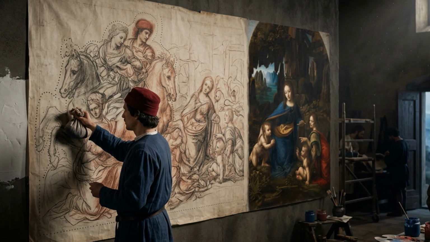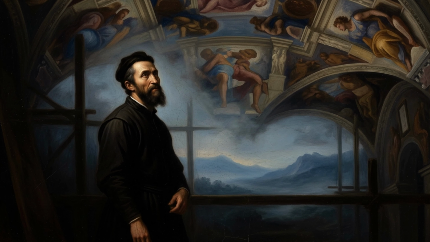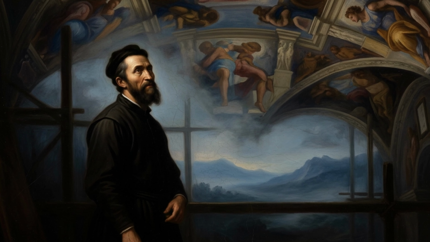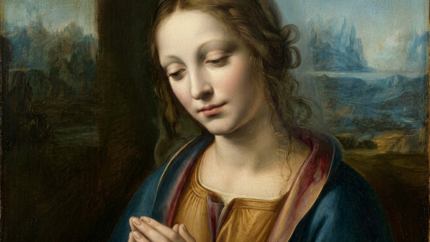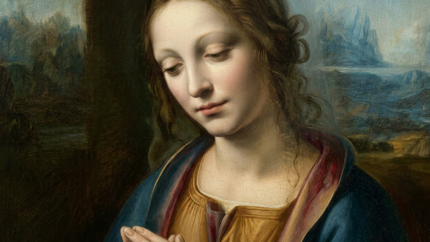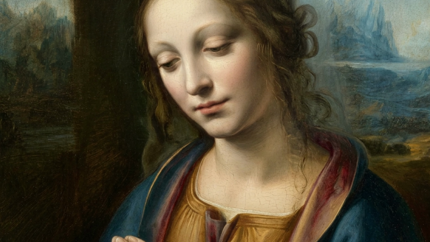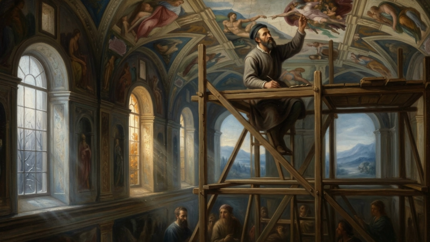Buon fresco permits no surface correction. Pigment applied to freshly laid wet plaster, the intonaco, bonds to the wall surface as the plaster sets. Once the intonaco dries, the giornata, the section of plaster laid for a single day's work, is permanent. Compositional errors discovered after the intonaco has set require the physical removal of the plaster and the laying of a fresh section before work can resume.